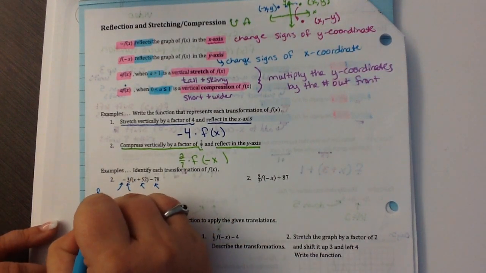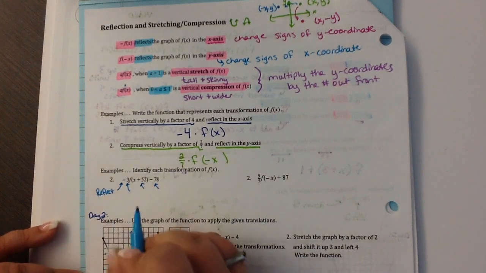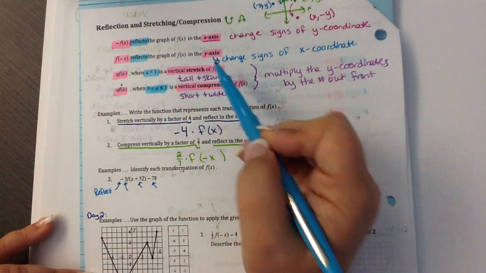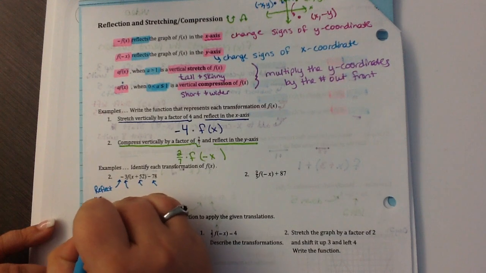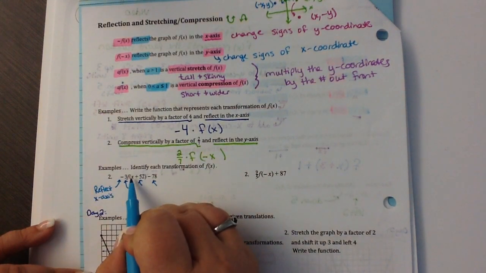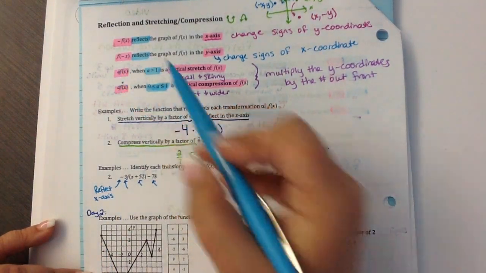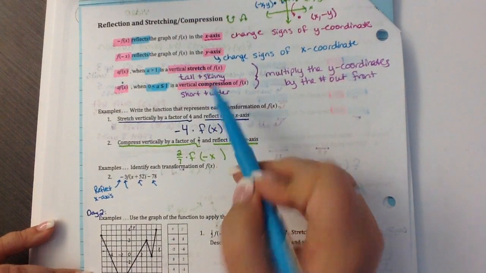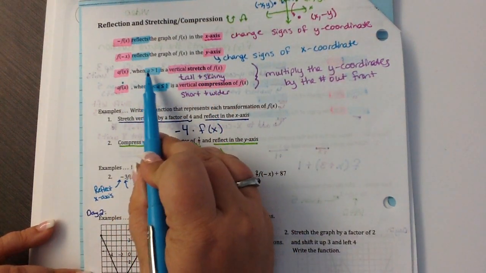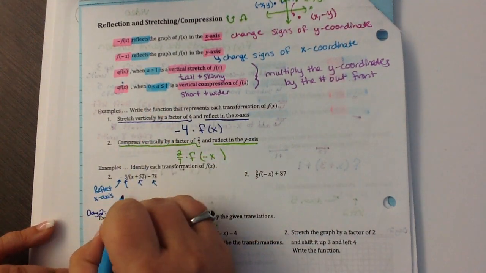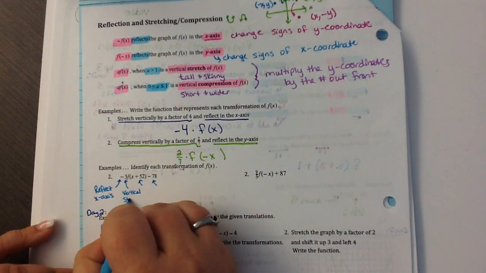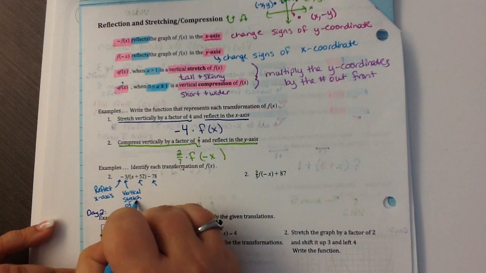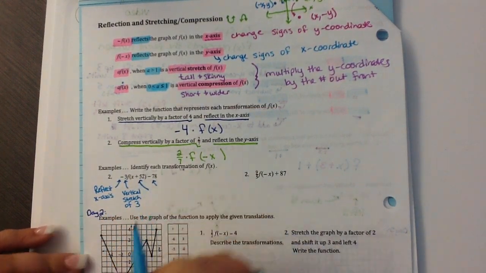Okay, so I told you already that this negative is a reflection. Which reflection is it? Is it over the x-axis or the y-axis? When it's out in front, it is over the x-axis. If it were in front of the x, it would be over the y-axis. Now this 3 out here, that's one of these stretches or compressions. So is it a stretch or a compression? Well, you can tell by how big the number is. So is 3 bigger than 1, or is it between 0 and 1? It's bigger than 1, so we have a vertical stretch of 3.